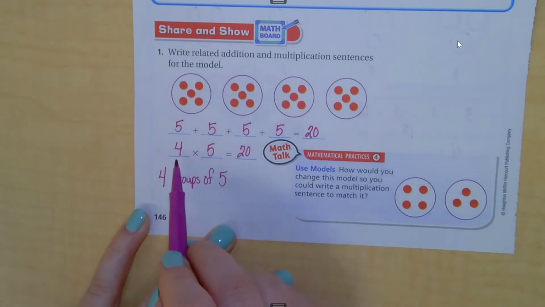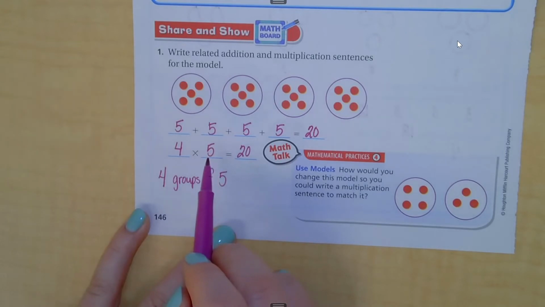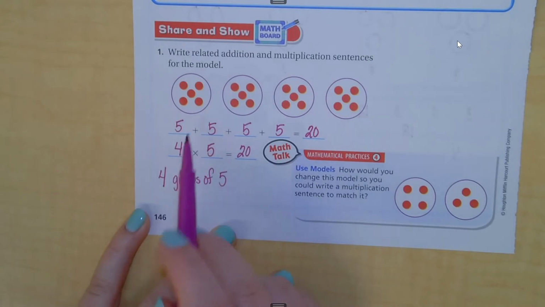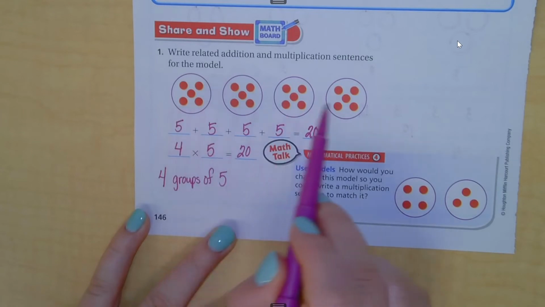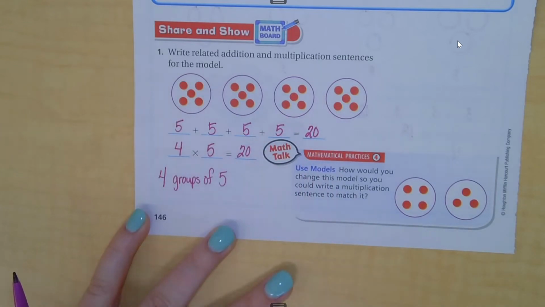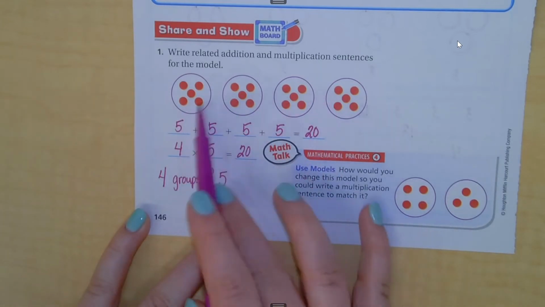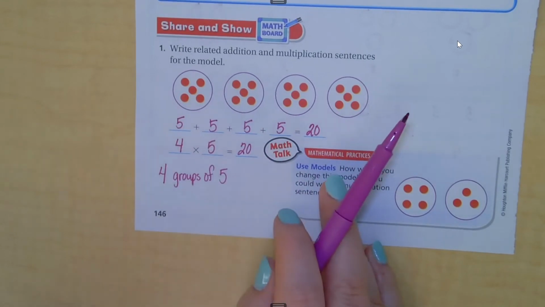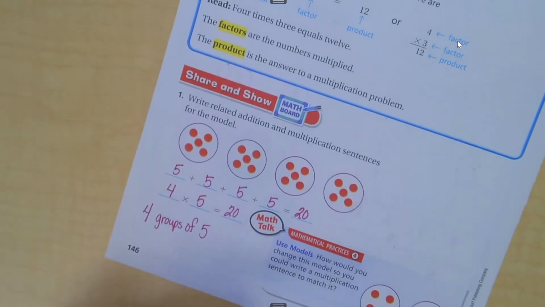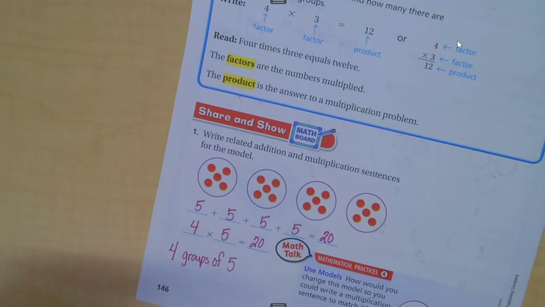If you wrote 5 times 4, that is incorrect because this model is not showing us 5 times 4. This model, this picture is showing us 4 times 5. Now, I'm going to grab a different color and show you what 5 times 4 would look like.